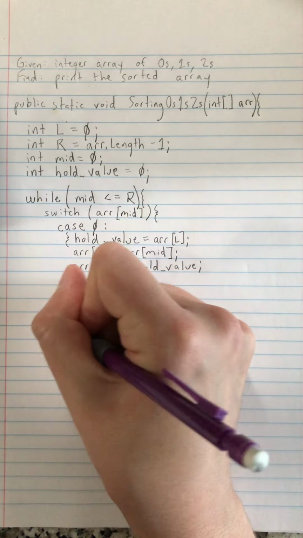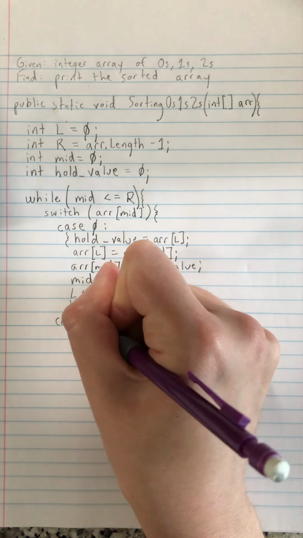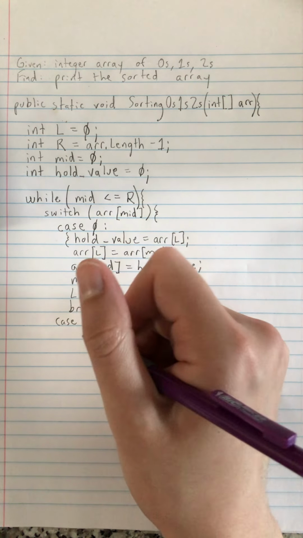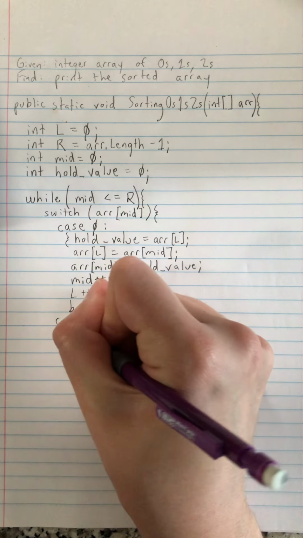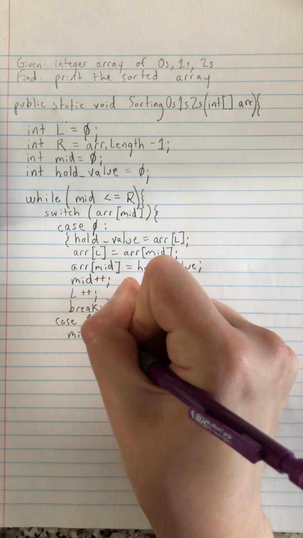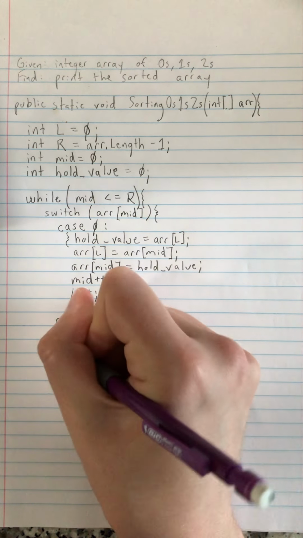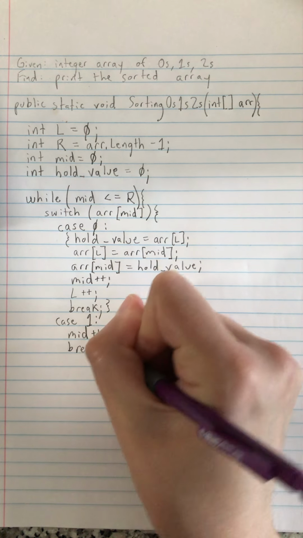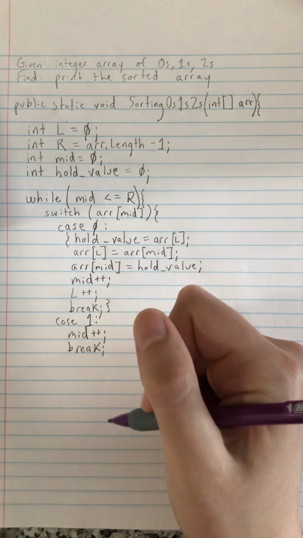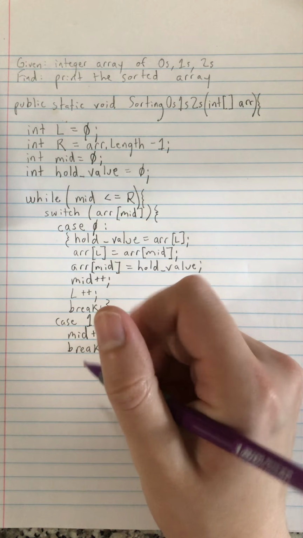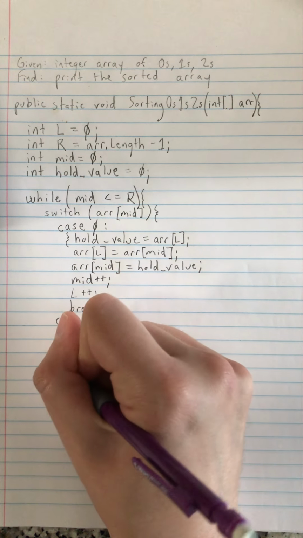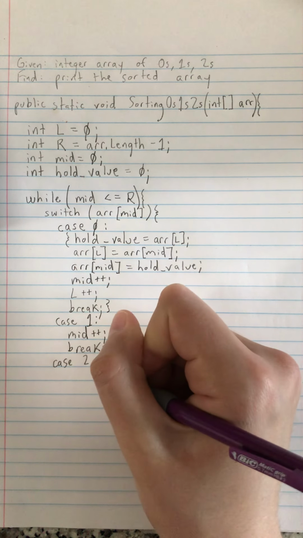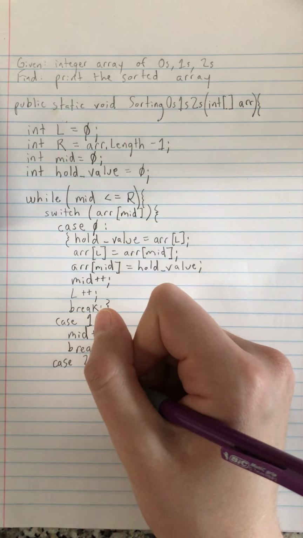We'll open up case 1. So when array of mid is 1, we're going to move past it. We'll increment mid. In this way, as we throw all the zeros to the left, leave the ones alone, and throw all the twos to the right, as you'll see in case 2, we'll end up with a sorted array. It's really pretty awesome.